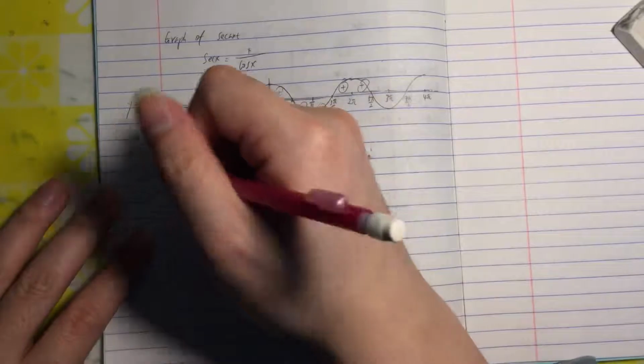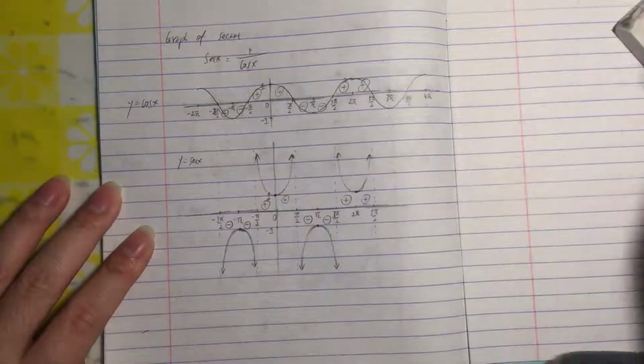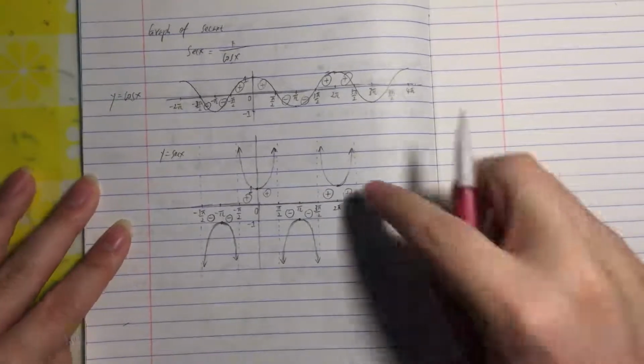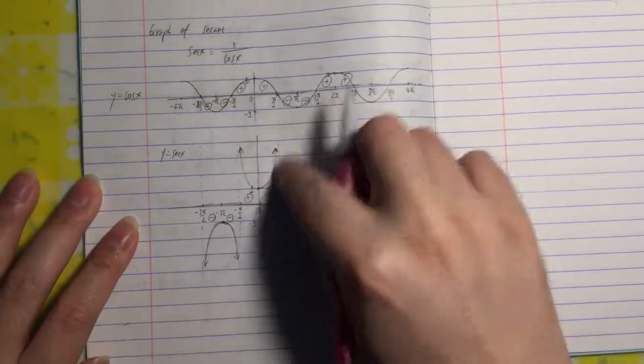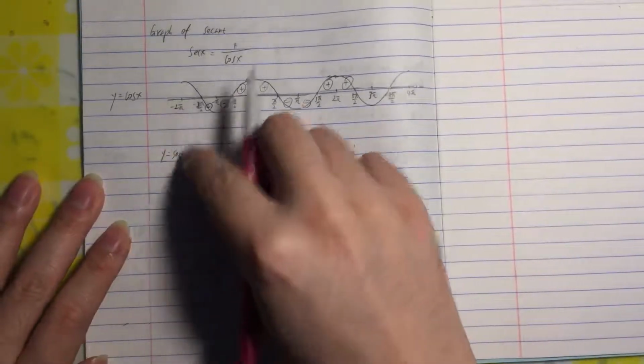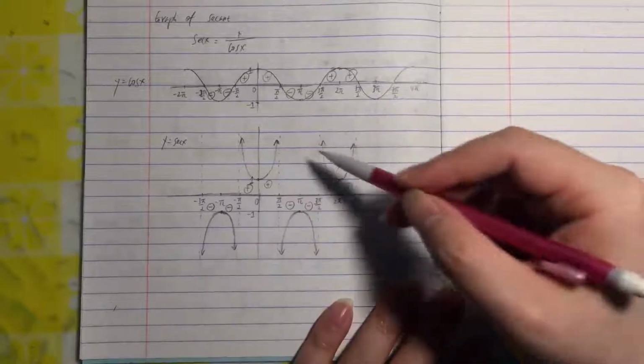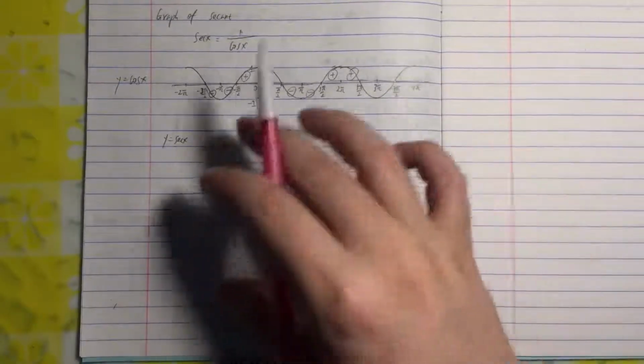So that's the graph of secant function. The graph repeats itself. Down, up, down, up, down, up, and down. Up, down, up, and down. Open up, open down. Next, the same curve repeats itself.